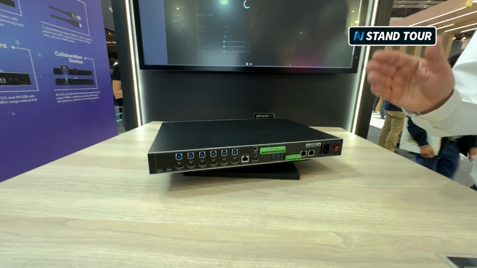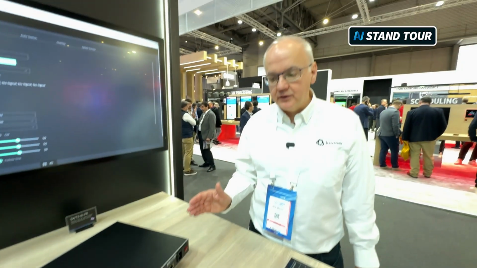So MST is multi-screen technology, okay? So it's essentially what you would call your extended desktop. So if you're working at home on your laptop and you've got a couple of screens that you're sending your output to, we can do it through a scaler. This is the first time that we've done this.